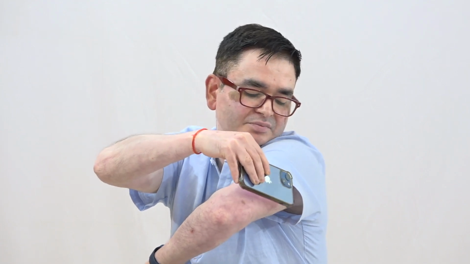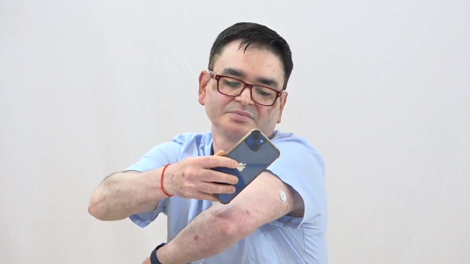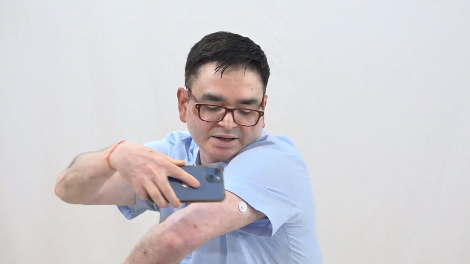It should be scanning the sensor, and then it will start working in 1 hour. There's a warm-up time of 1 hour. There we go. And back, next, scan the sensor.